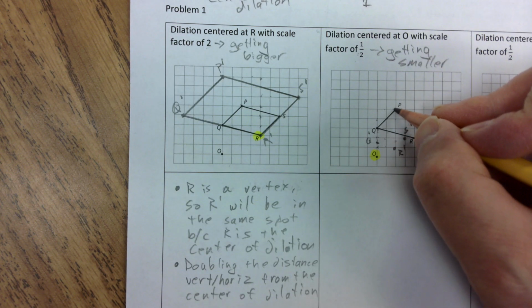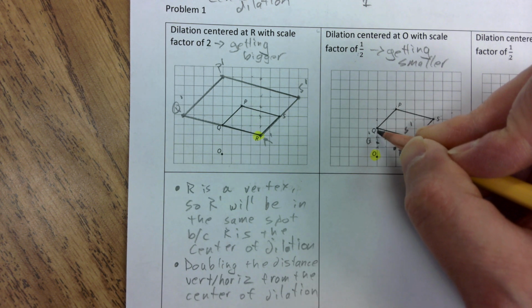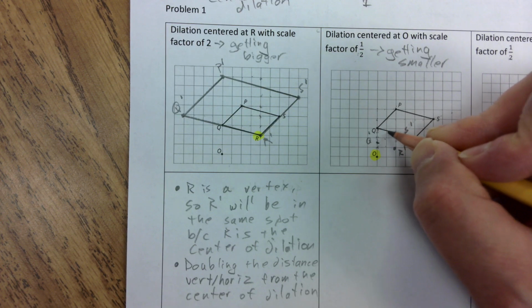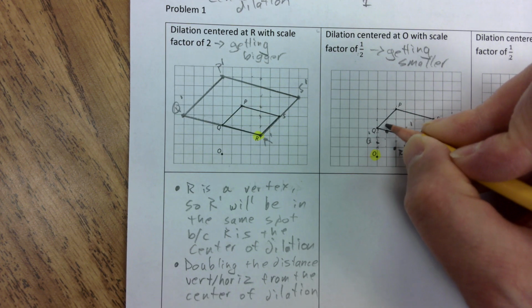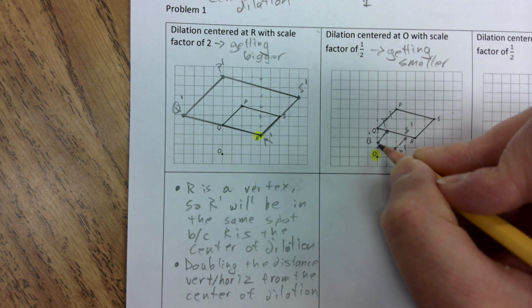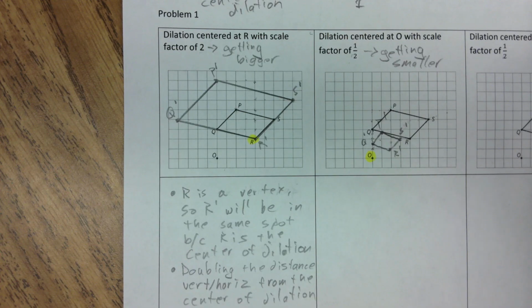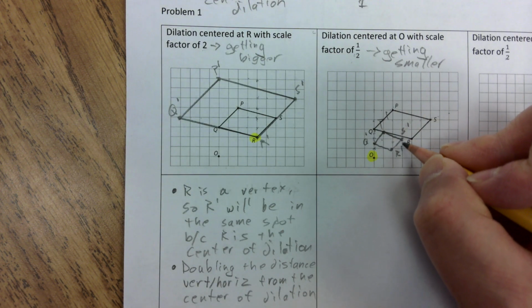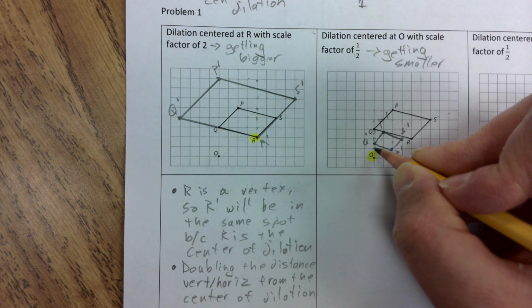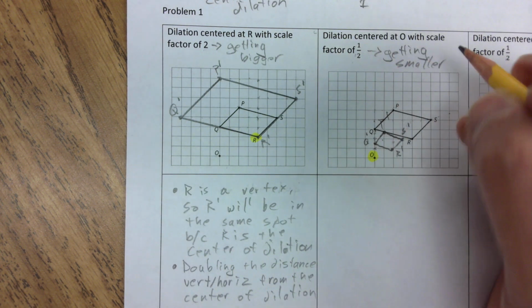That was easy. It wasn't an odd one, but this one is an odd one. So 1, 2, 3, 4, 5, and then 2. So it's up 2.5 and then over 1. So P prime is like right there. So that's our shape right there. Okay. Yeah, let's double check. 1, 2, 3, 4. Yeah, that's right. So our shape is right there. You can see that it got smaller.